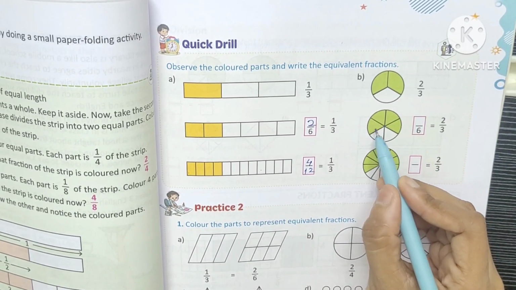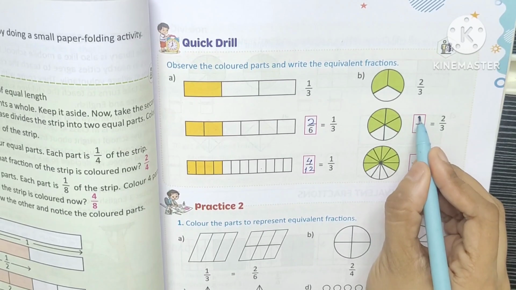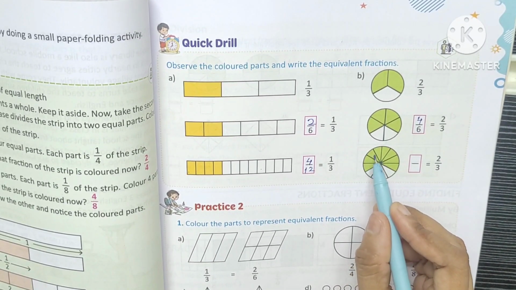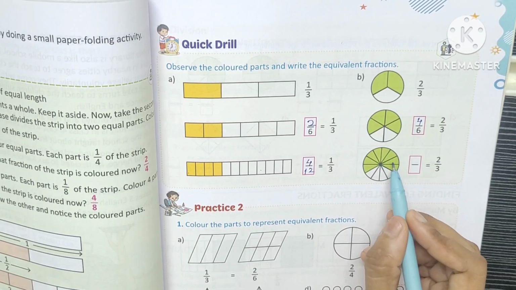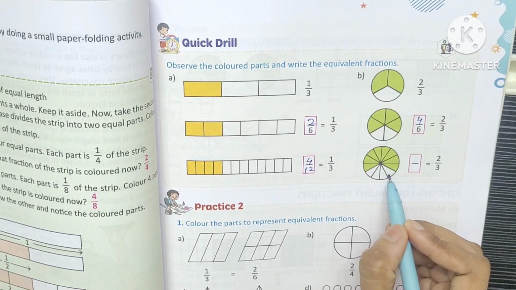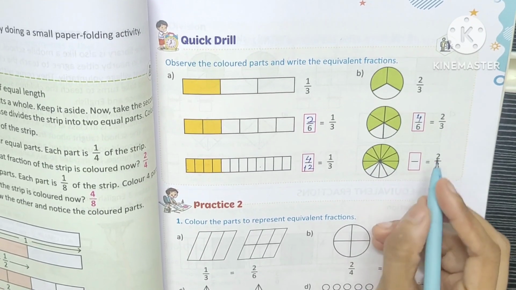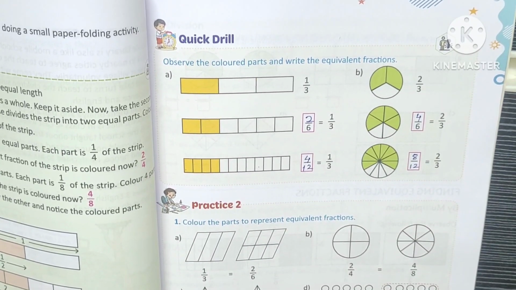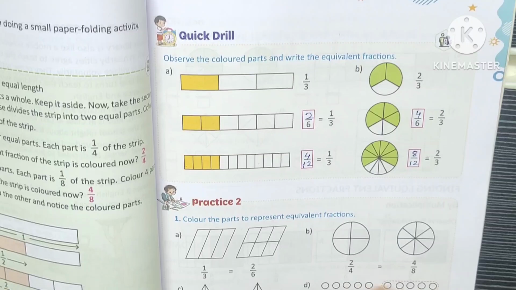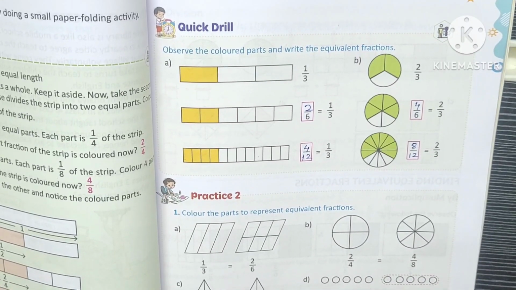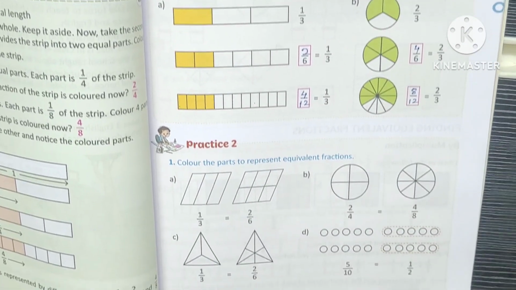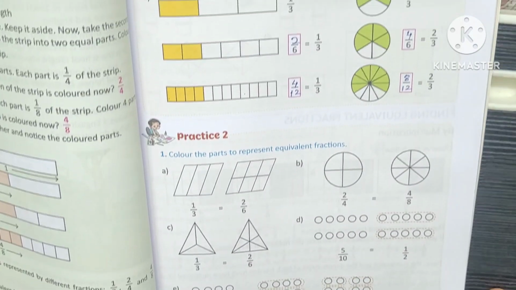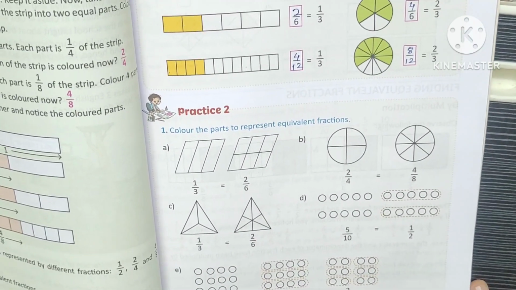Next, 4 by 6, 8 by 12. Understood? These are equivalent fractions. Next comes practice 2.